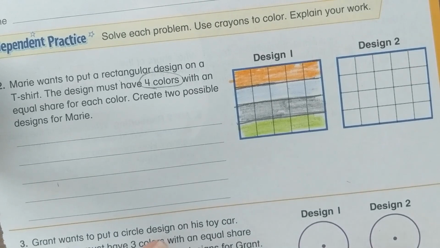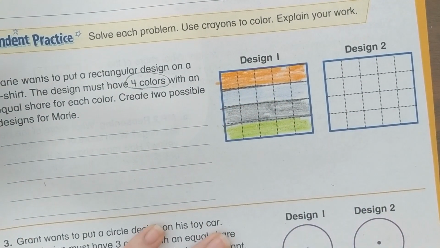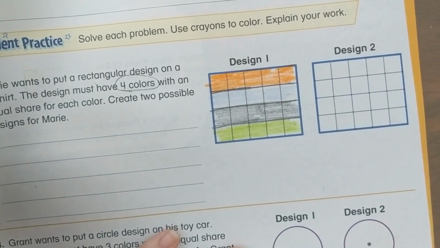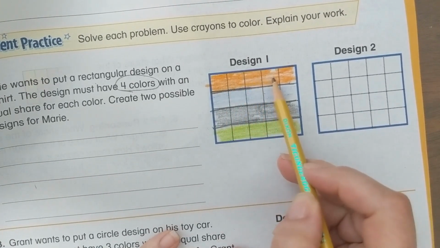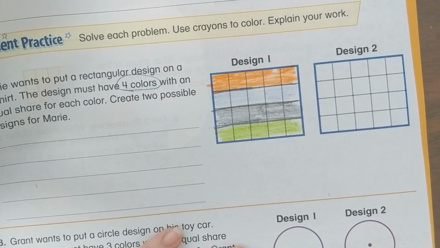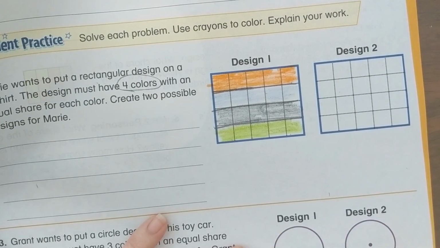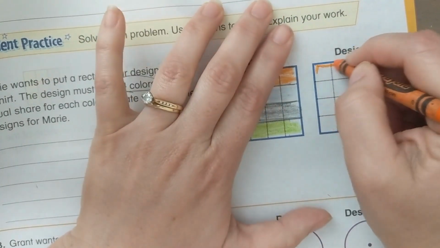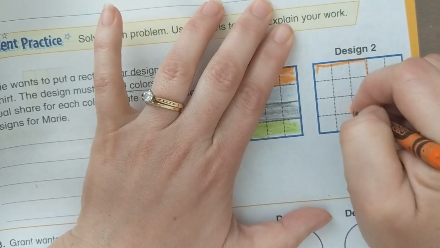Okay. Now that I did it a simple way, they're all the same shape, I can figure out how many boxes here I need for it to be equal. I'm going to count. There are 1, 2, 3, 4, 5 boxes for each share to make it equal. So now I can do crazy designs. It doesn't matter as long as it has 5 boxes. So let's do 1, 2, 3, 4, 5. I'll do these 5.